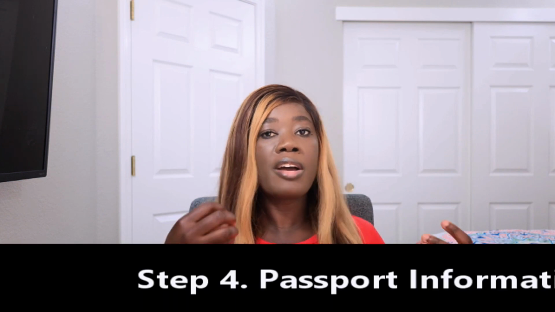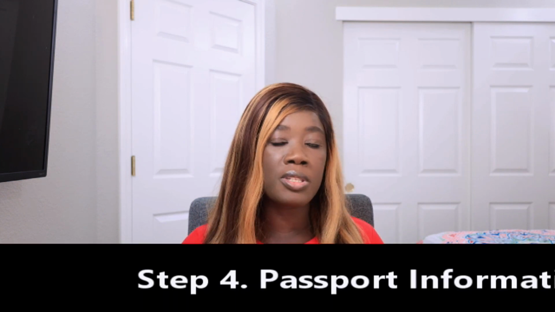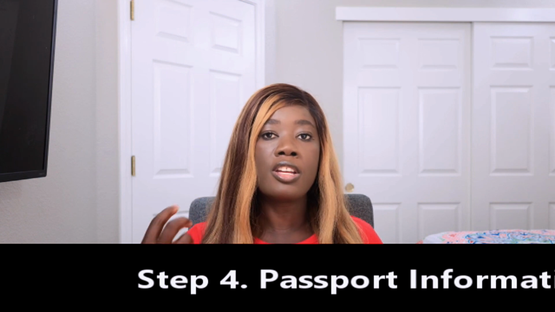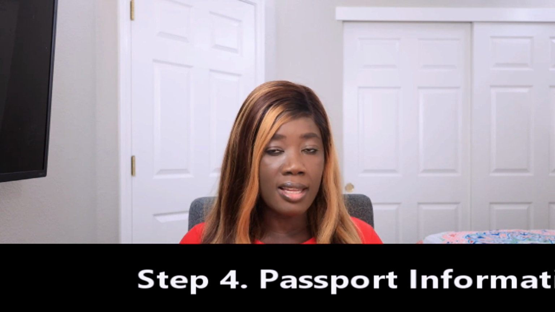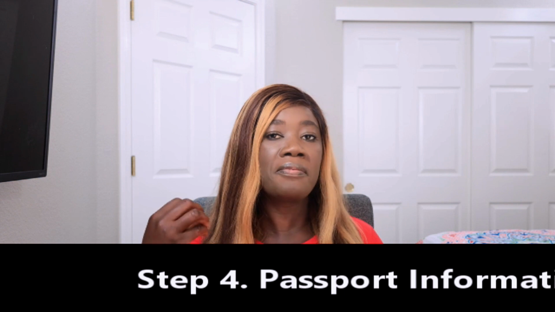So make sure you use contact information that they can reach you on easily. And the fourth step is your passport information. You have to enter details from your passport, including the passport number, issuance and expiration dates, and make sure your passport is valid for at least 6 months beyond your intended travel date. So make sure that your passport's expiry date is at least 6 months away, a minimum of 6 months.